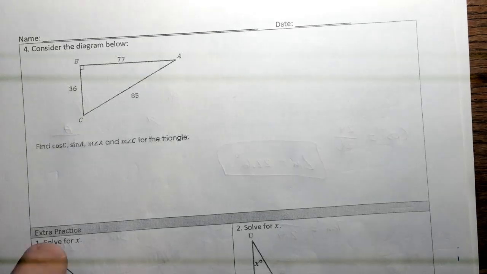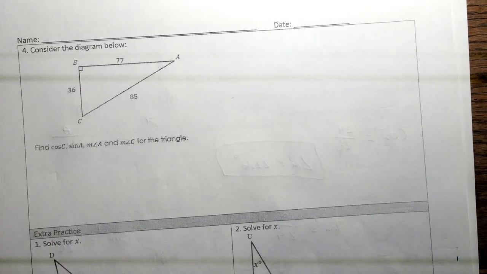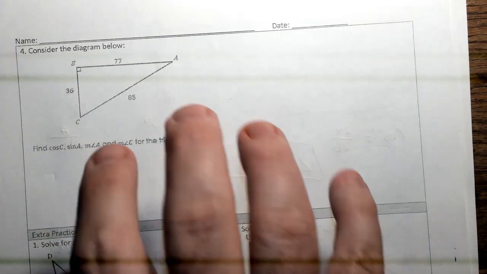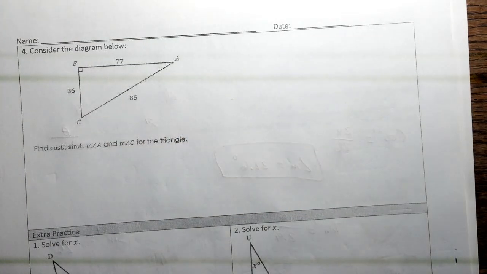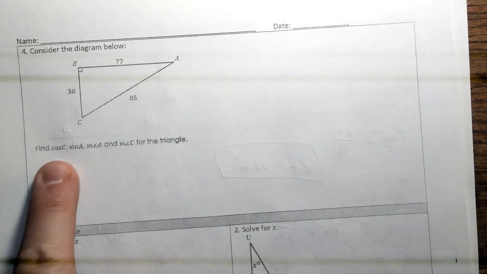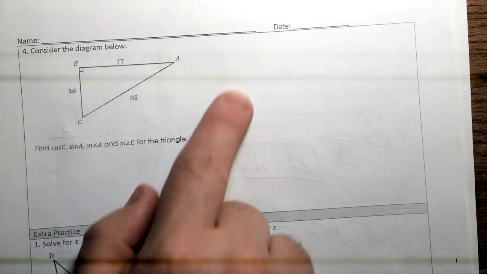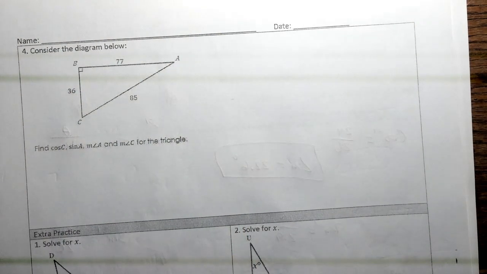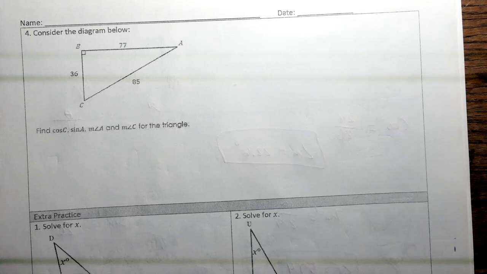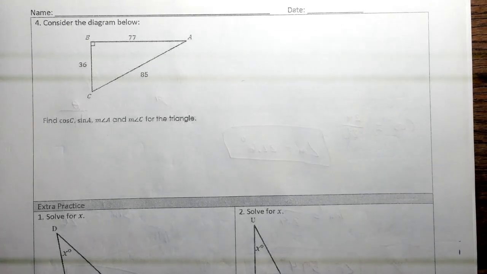I'll do the first one here because, actually, no, I'm not going to do any of them. These work the same as this. Follow me here, except here I'm going to find cosine and sine. I'm going to show you something up here. This is just what we did on the other side. I'll show you when we get to the bottom. So anyway, number 4, top of page 10.